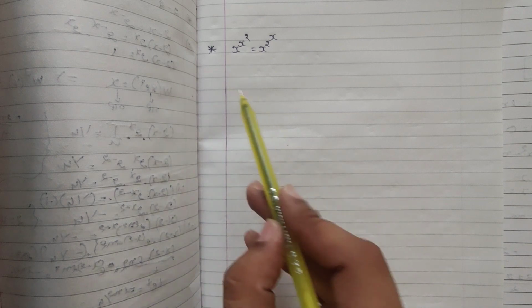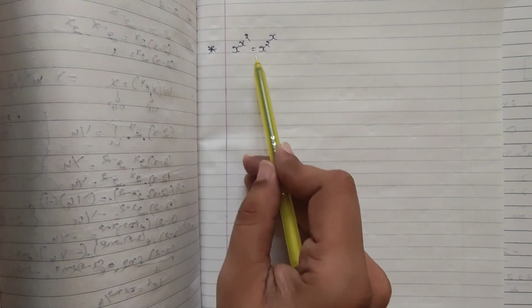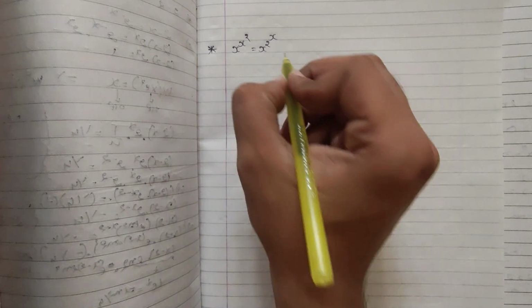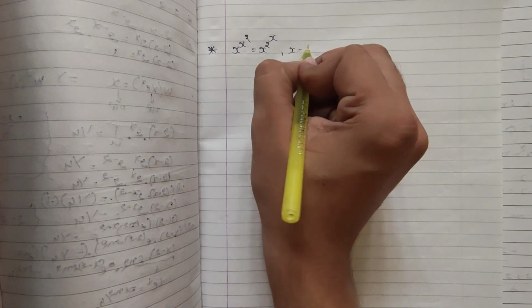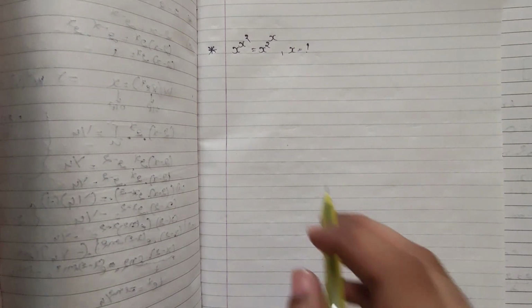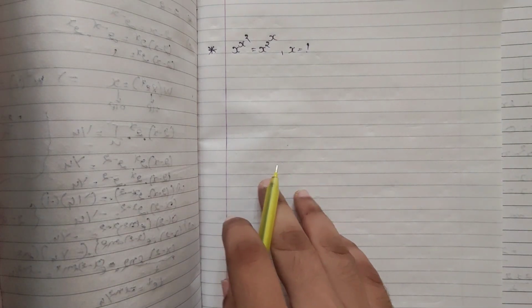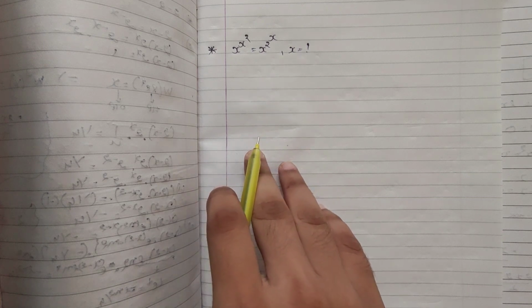But this is our new question. x raised to x raised to 2 is equal to x square raised to x. And obviously we have to find the value of x in this particular question, right? So pay attention throughout the video. This is an amazing question, right? And now let's see how we solve this question.